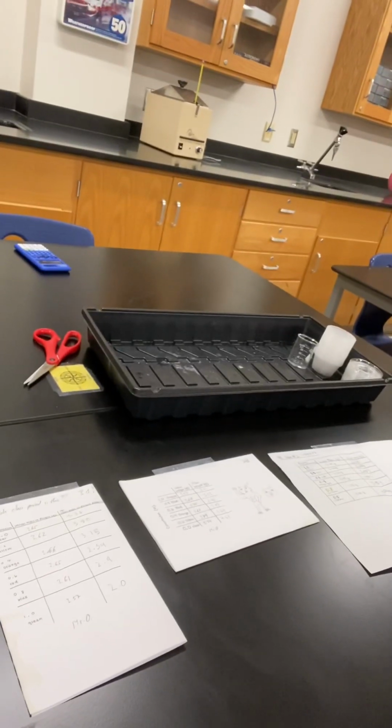So the first thing you want to do is locate your data table. I taped them on the tables so there's no mix-up. There you go. Once you're done with yours, please take it off and you can throw it away.